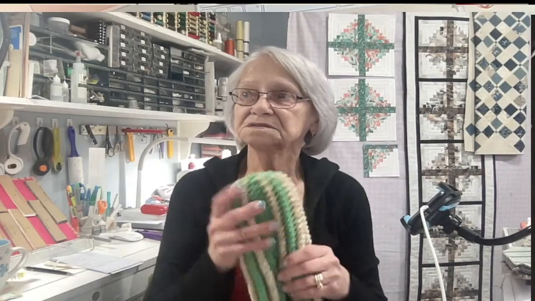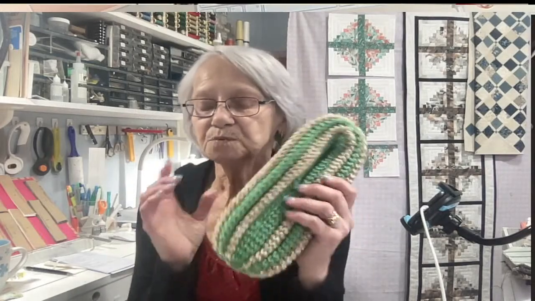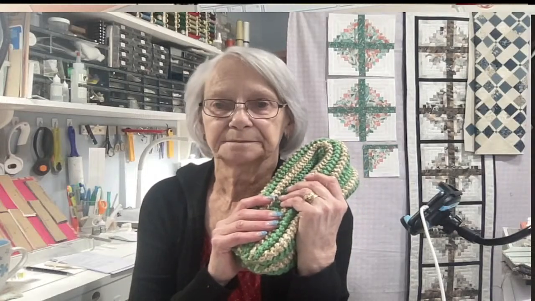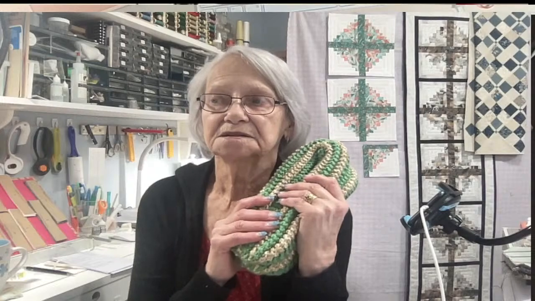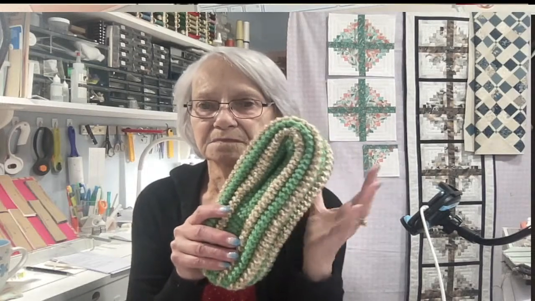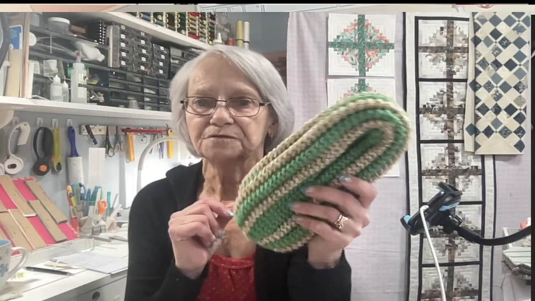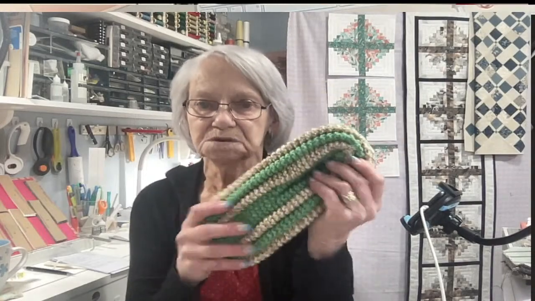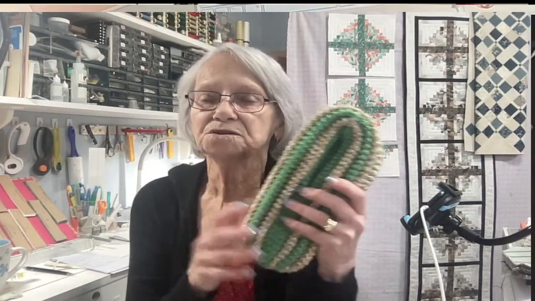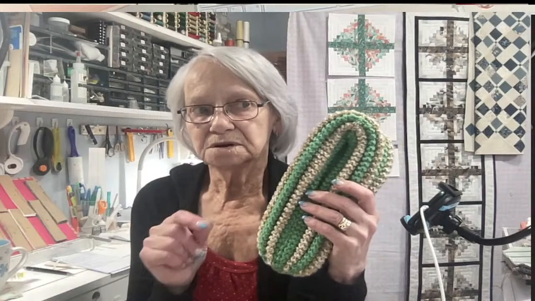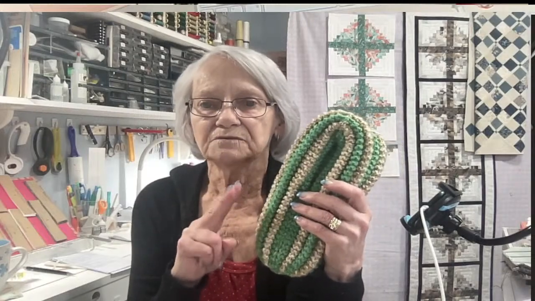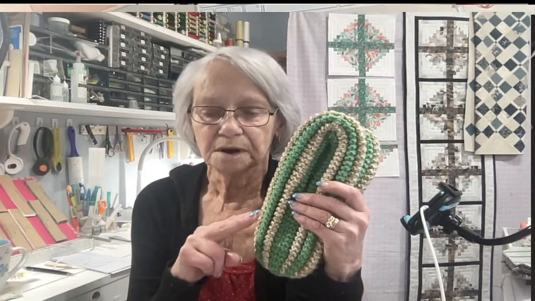So anyway, back to the slippers. These were originally made from Fentex. These are made from acrylic yarn, and they're just one strand. The patterns that are out there, some of them call for 2 strands of yarn. However, I find that very difficult to maneuver.